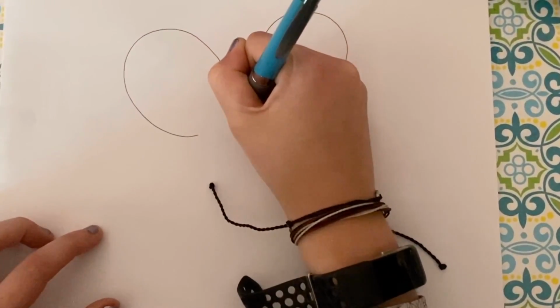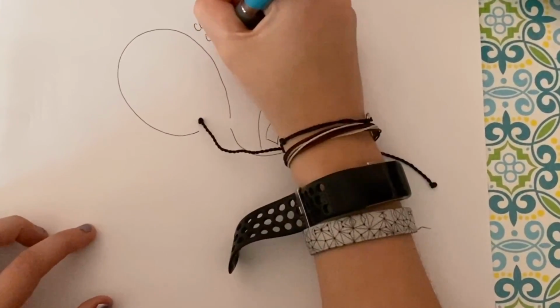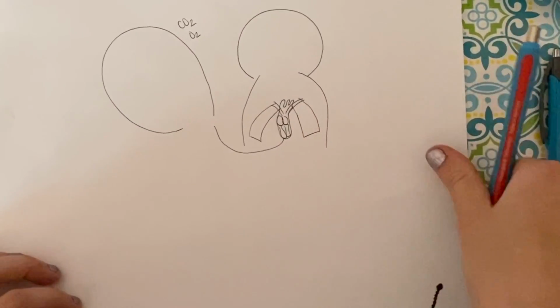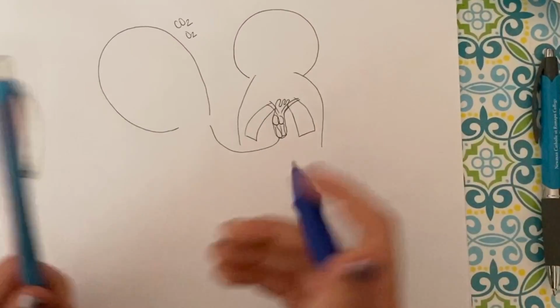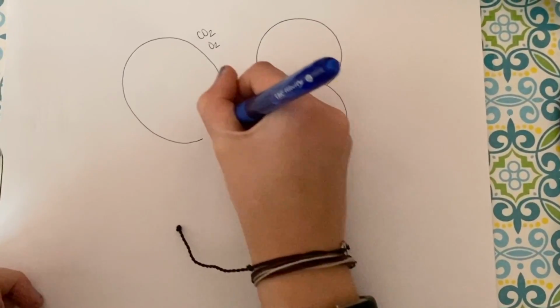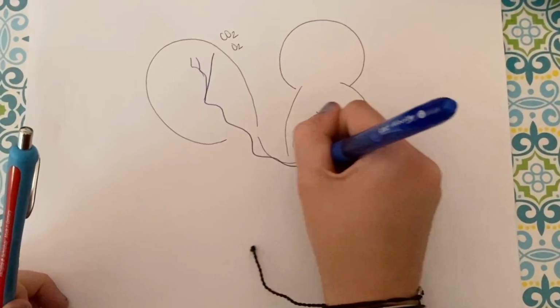There are 2 structures that are essential to the placenta: the umbilical arteries and the umbilical vein. The 2 umbilical arteries actually carry deoxygenated blood from the fetus to the placenta, while the single umbilical vein carries oxygenated blood from the placenta to the fetus.